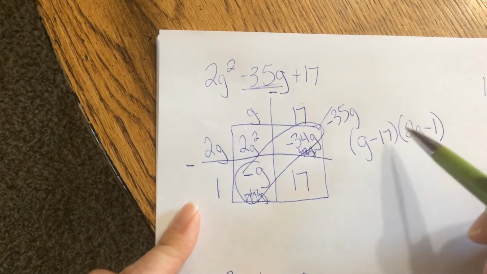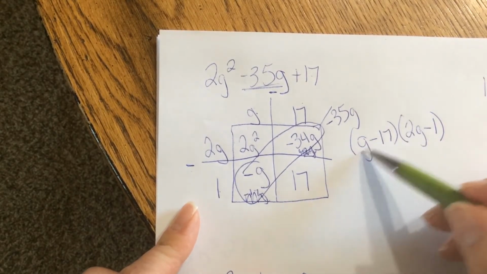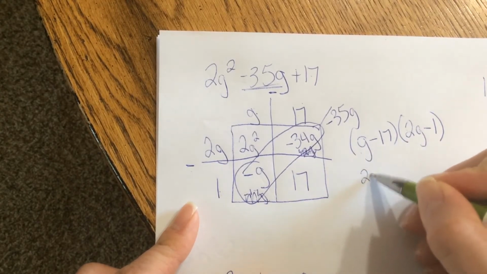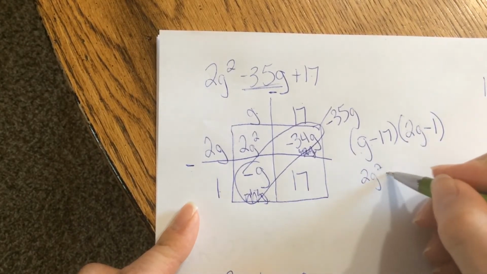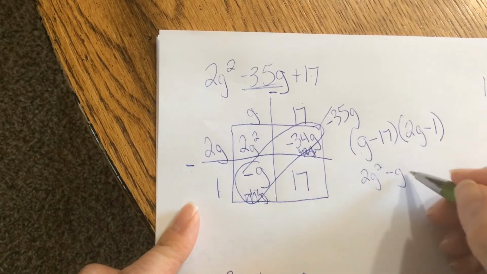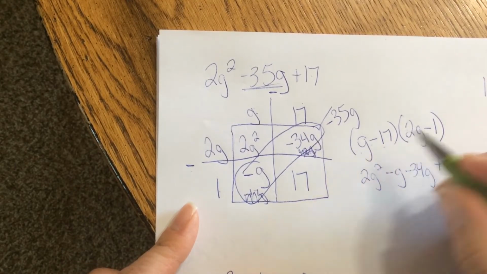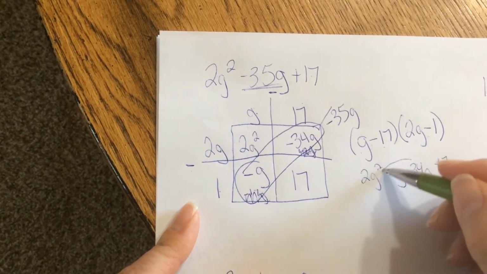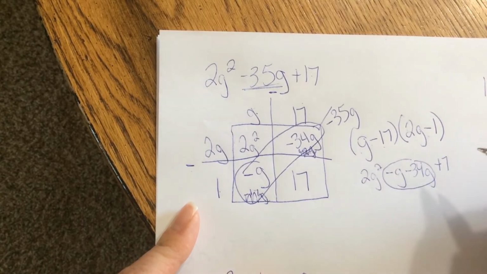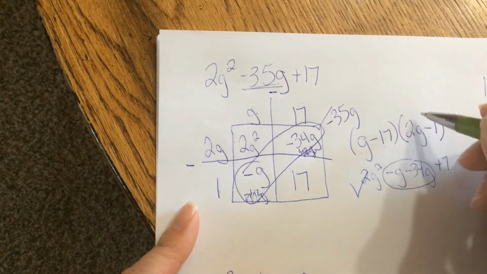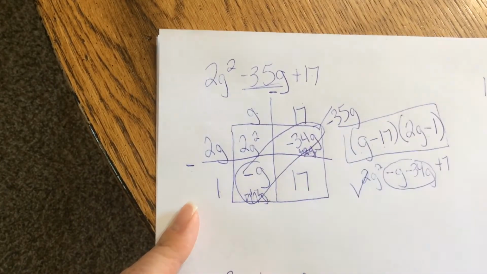And now I can check my answer the same way I did before, using FOIL. I get 2g squared, minus g, minus 34g, plus 17, because a negative times a negative is a positive. And when I combine those two, I get a negative 35g, so it checks.